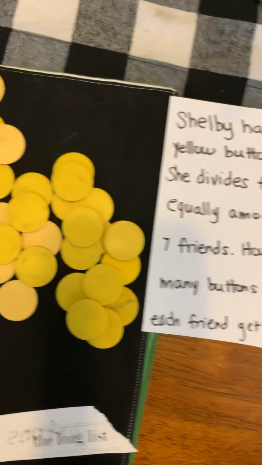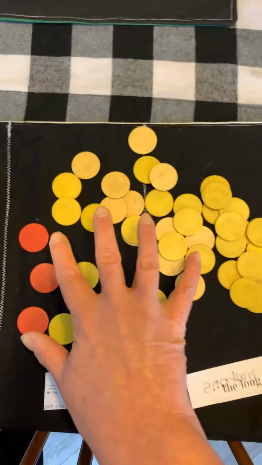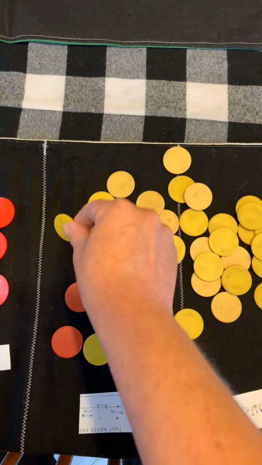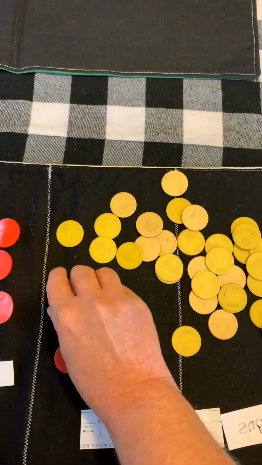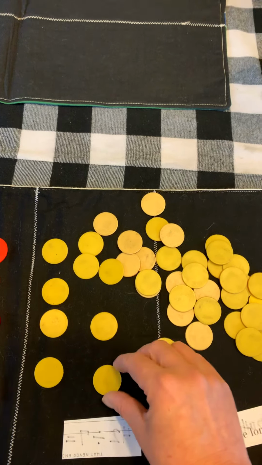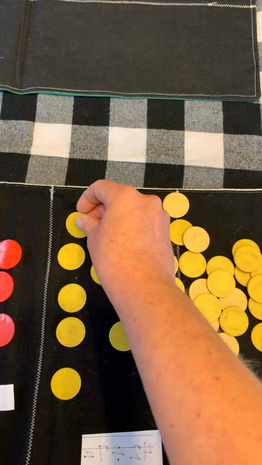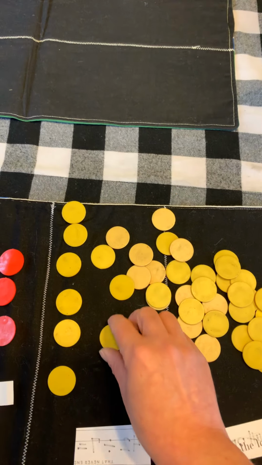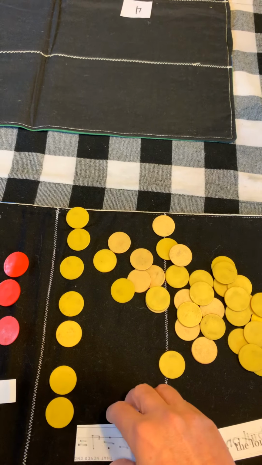So let's come over here. I counted out 42 yellow buttons, okay? I'm gonna set up 7 friends here. 1, 2, 3, 4, 5, 6, 7. I've got 7 friends.